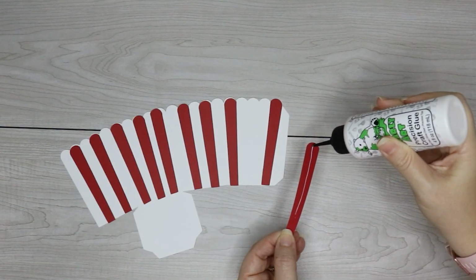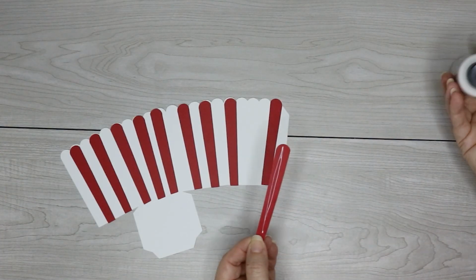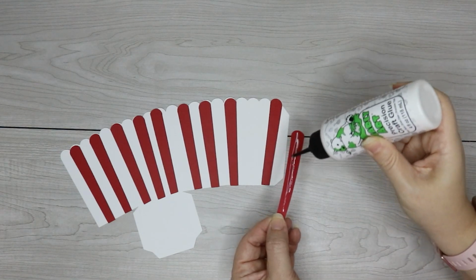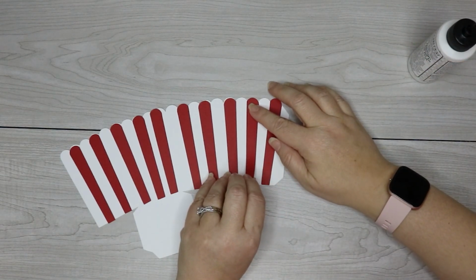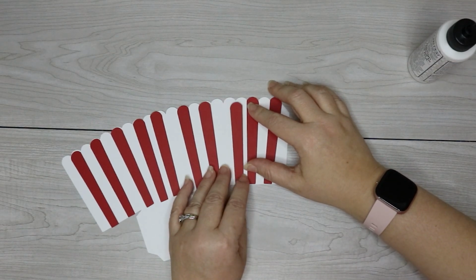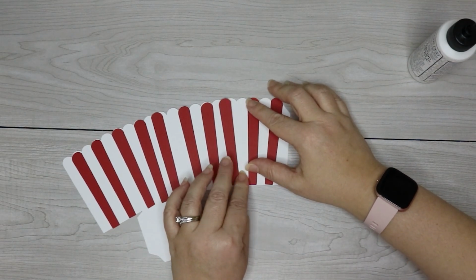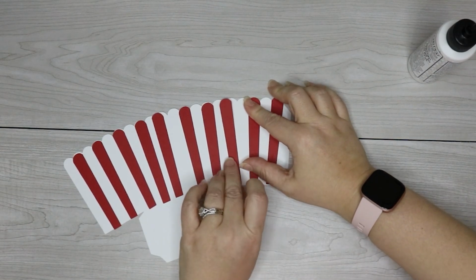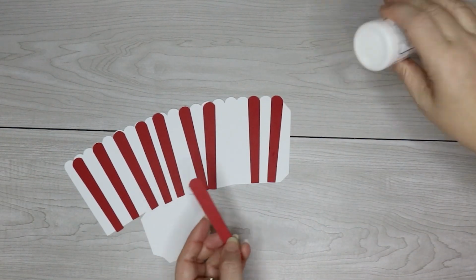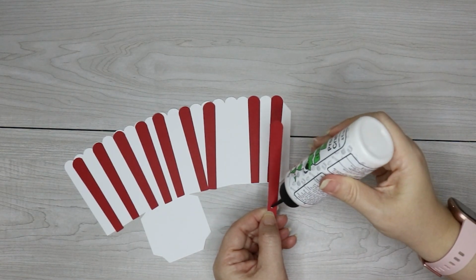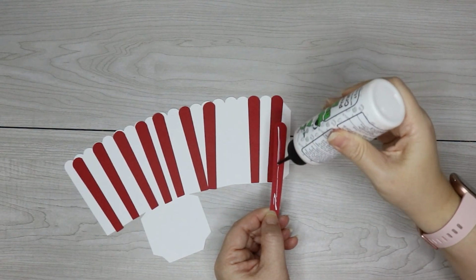Once all of your pieces are cut out, you're going to want to start by gluing on those popcorn lines before you assemble the box. And you are gluing these alternating every other space, but before you glue them down, go ahead and line them up first, because you may want to flip them over. One side may fit better in the spot than another side, so just line those up, lay it out how you like it, and then go ahead and glue them down.